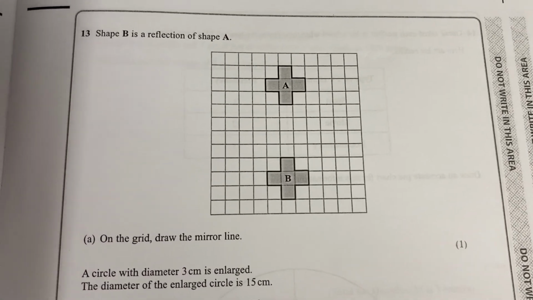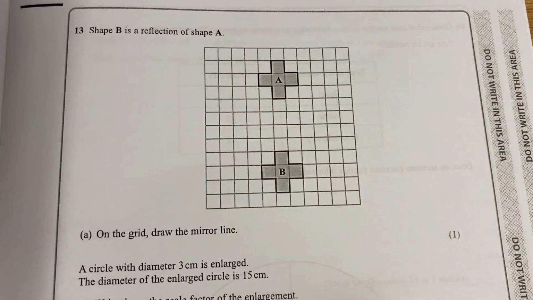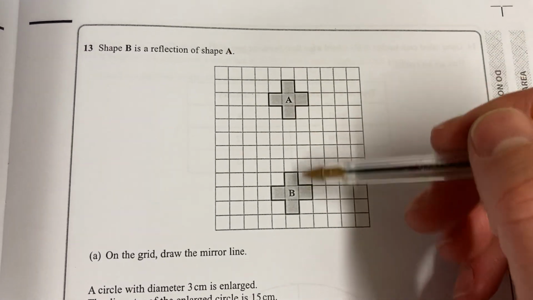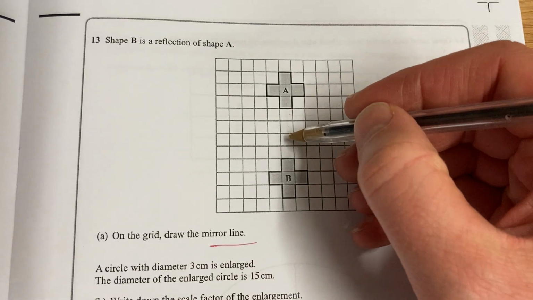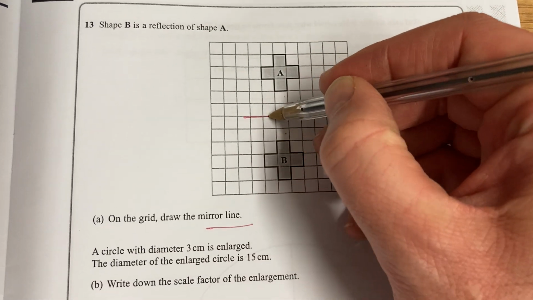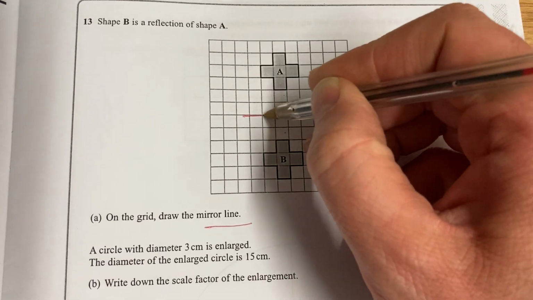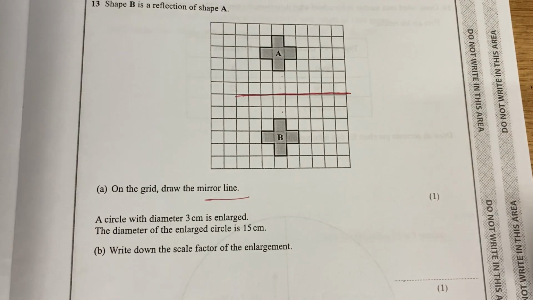Question 13, shape B is a reflection of the shape A, so there's some reflection there. We're going to draw a mirror line. I can see there's 1, 2, 3, 4 squares there, so the mirror line would be in the middle there. Try to use a ruler for that mark there.